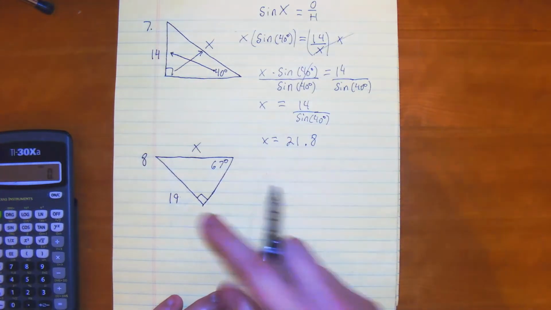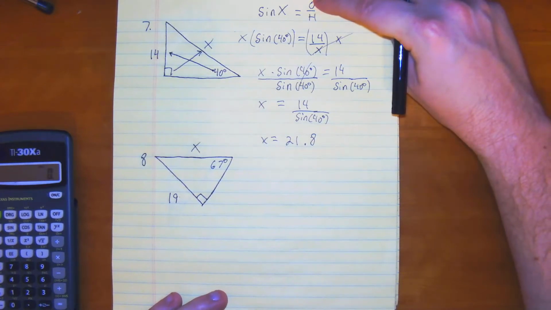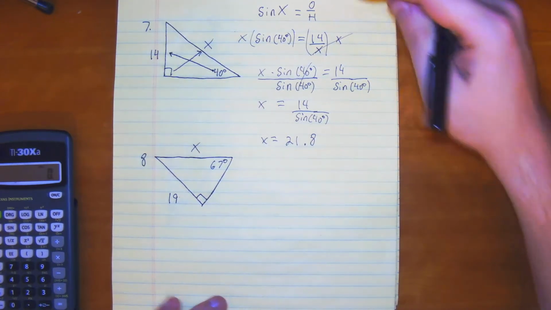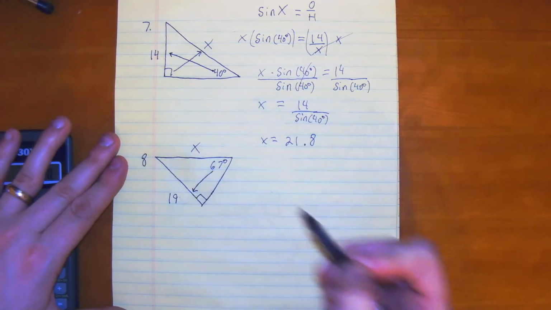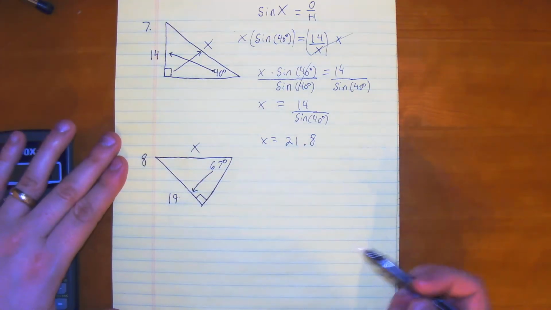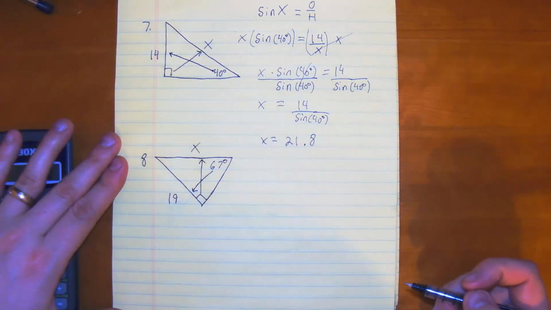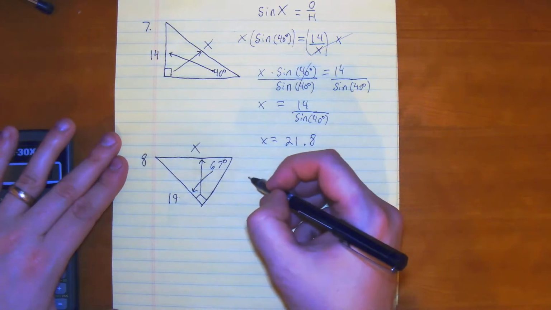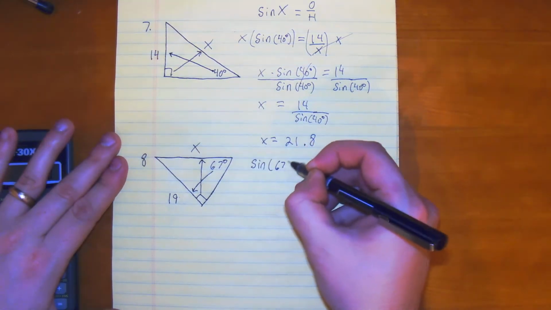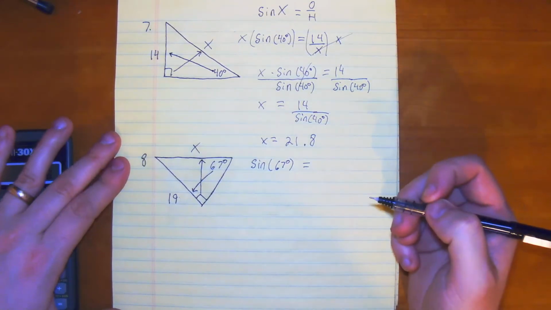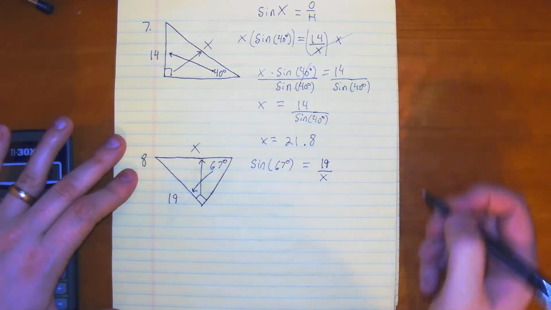Alright, number 8, we are going to be working with sine again, so our angle has to have an opposite side and a hypotenuse for the ratio to work. So I draw to the opposite side, and look at that, we have an opposite side. Then to check if we have a hypotenuse, I'm going to draw an arrow. We do, we have a hypotenuse as well. So the way we're going to solve for this is we're going to do the sine of 67 degrees is equal to 19, our opposite side, over x.